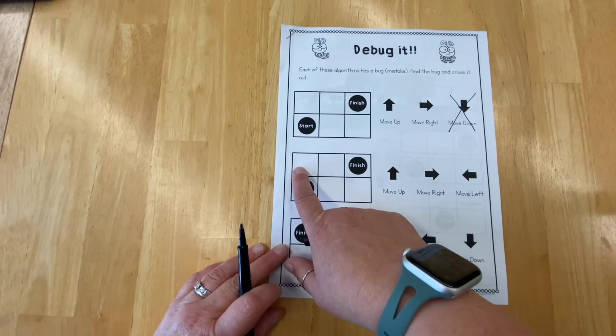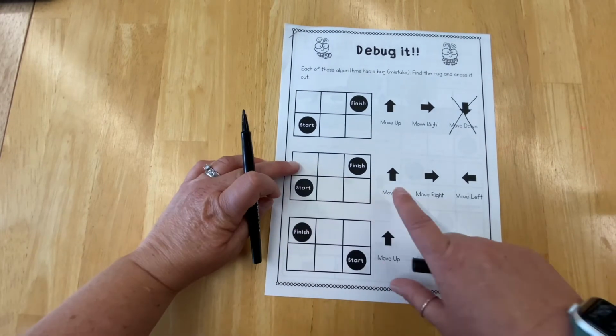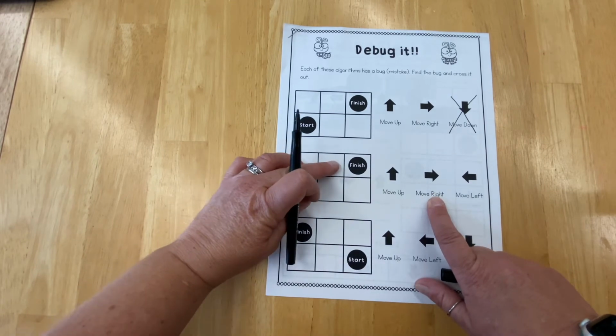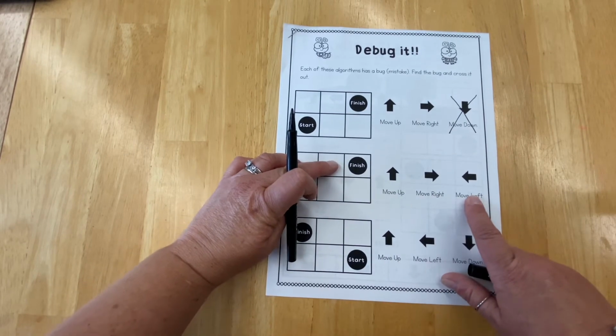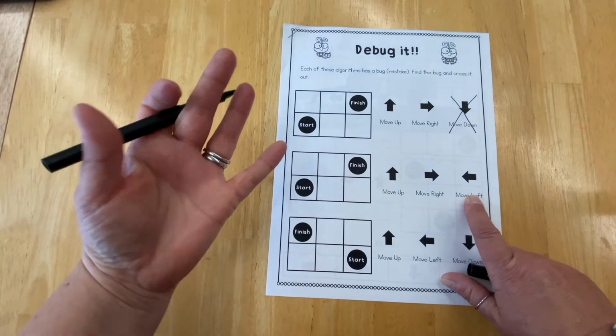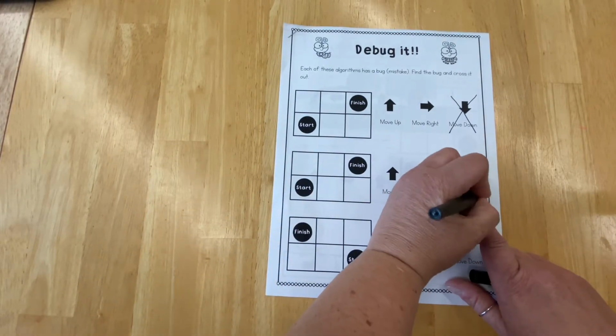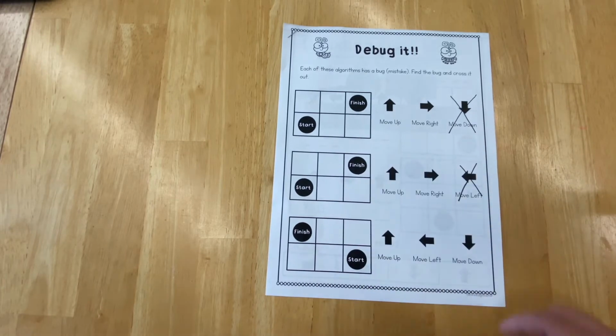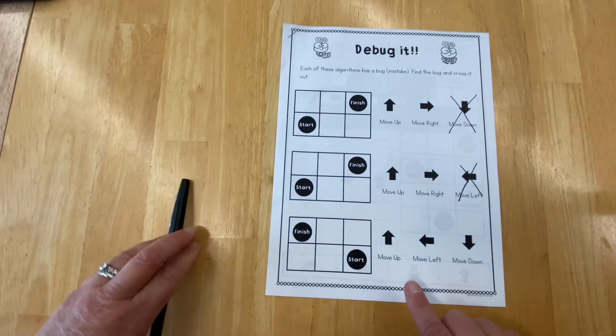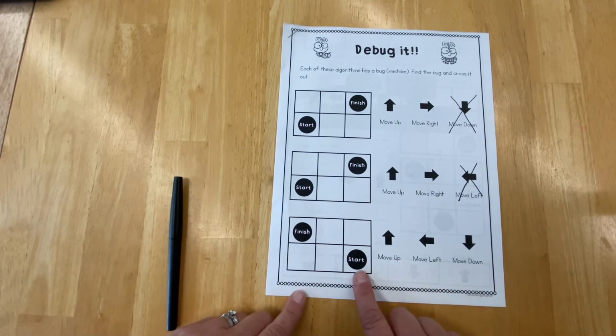Okay, let's look at the second one. Start says go up. Go over to the right is the next. Yes. And then it says move left. No, that doesn't take us to the finish line. We're going to cross off the code that does not work. You go ahead and do the last one yourself. Cross out the code that does not work.